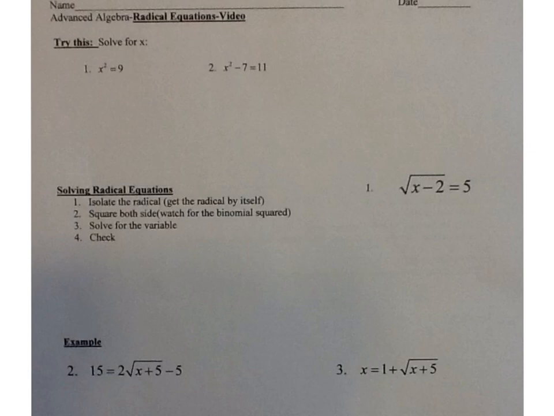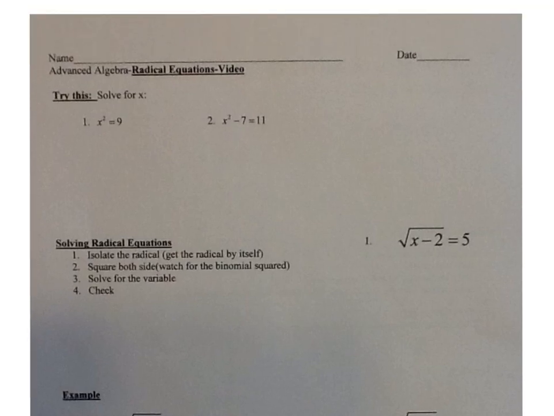So today what we're going to be working on is solving radical equations. So these are square roots that are equations. All right, so I would like you to try this, which are simple quadratic equations. Okay, so what I want you to do is get the x squared by itself. So this one you have to add 7, and then try to think of a way to get rid of a square.